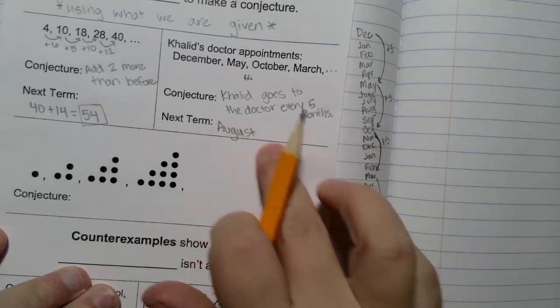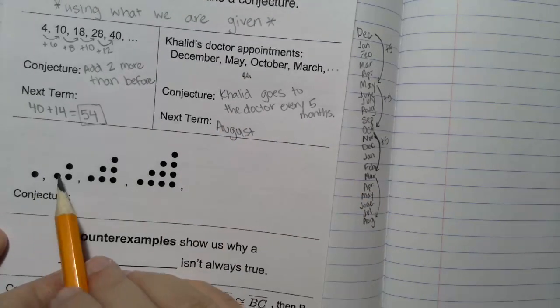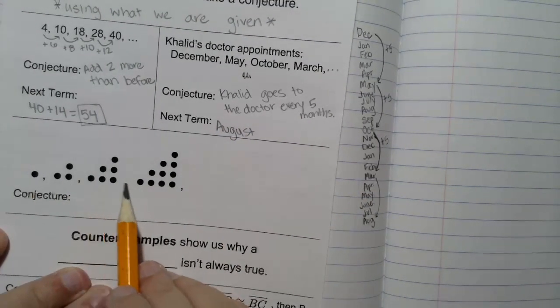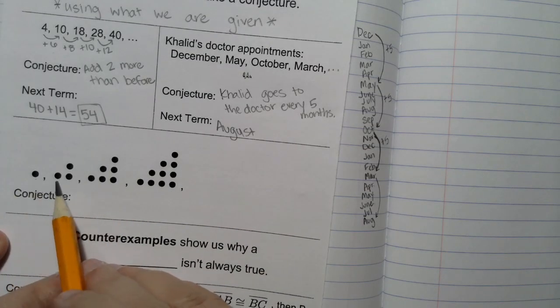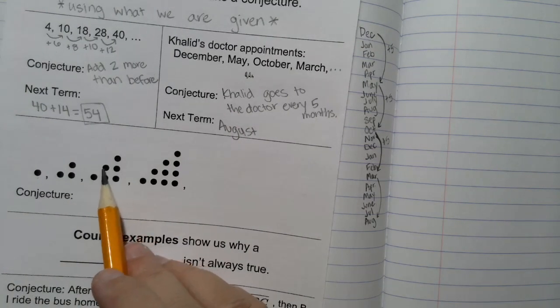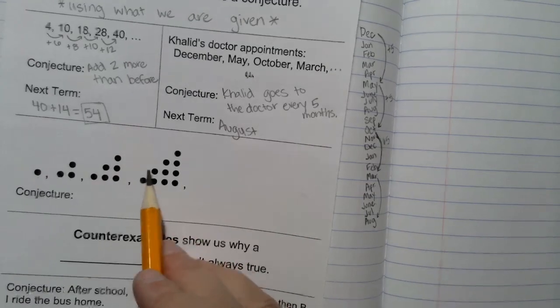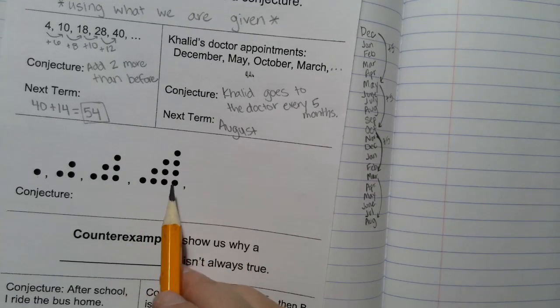and we're going to draw in the next pattern here. So we need to decide what's kind of happening with that pattern. So it starts off with 1, and I have 1, 2, 3, 1, 2, 3, 4, 5, 6, 1, 2, 3, 4, 5, 6, 7, 8, 9, 10.